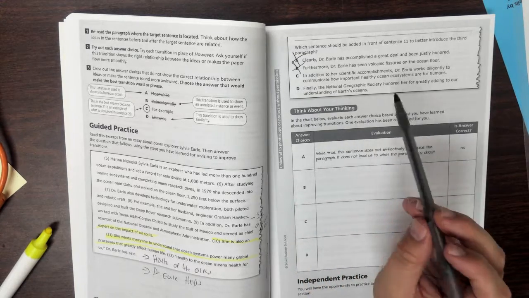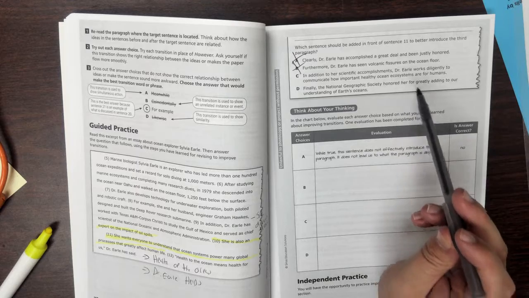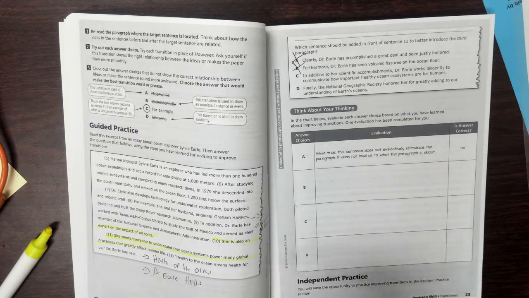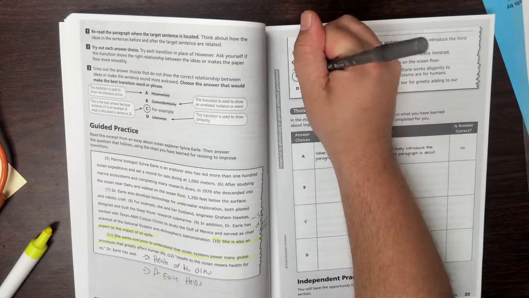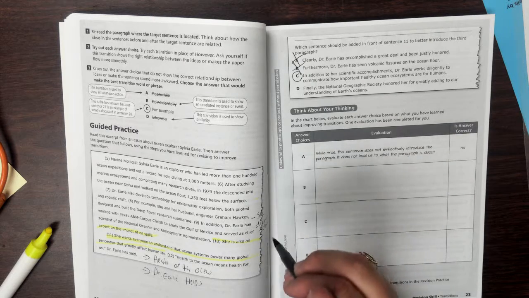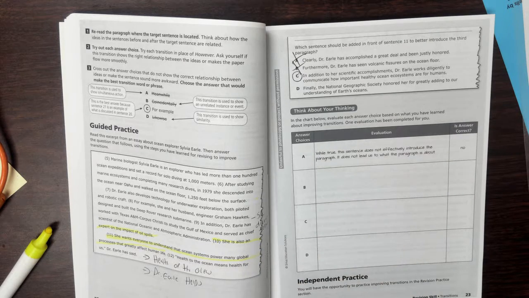D. Finally, the National Geographic Society honored her for greatly adding to our understanding of Earth's oceans. That kind of connects with the first part, but in no way connects the second part. So C is the answer. Are you guys kind of seeing the idea of the summary and why it's so important? Okay, so that's transitions. I want you guys to go ahead and practice.